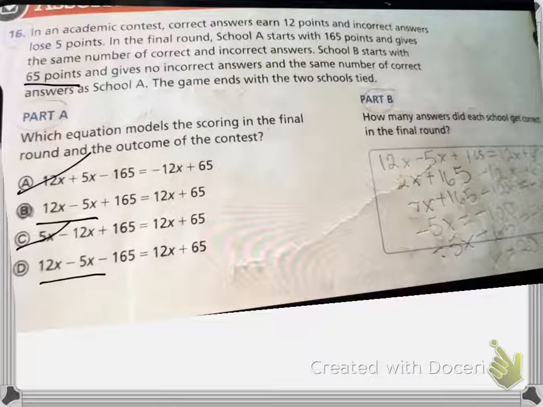So the game ends with the two schools tied. So school B starts with 65 points and gives no incorrect answers. And they charge the same thing. So basically, they don't have the 5x. They still give 12 points for every correct answer. But they don't deduct 5 points for every incorrect.